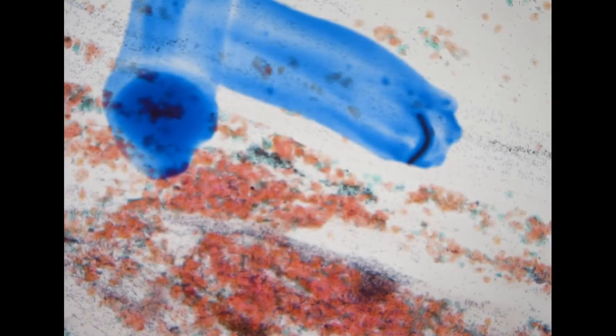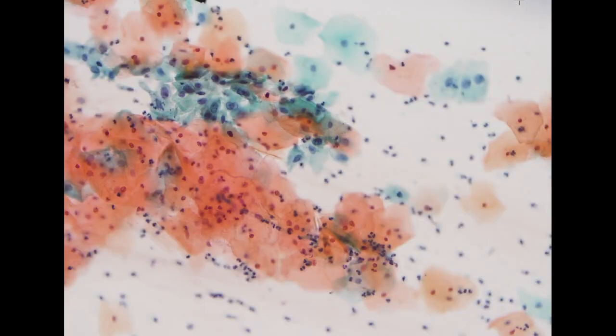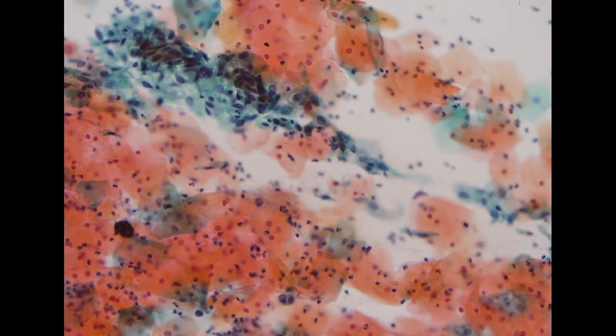So the next specimen, this one is also kind of annoying. One of the most challenging issues is to distinguish parakeratosis from a true precursor lesion.